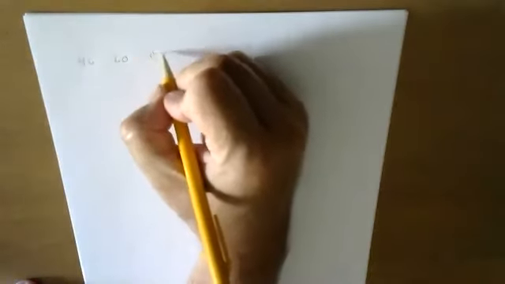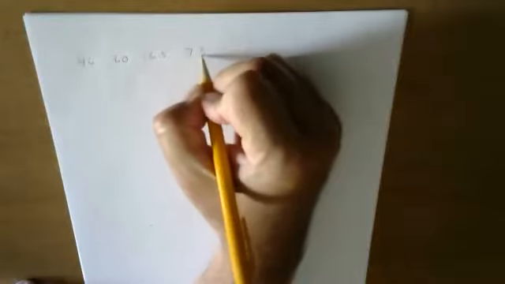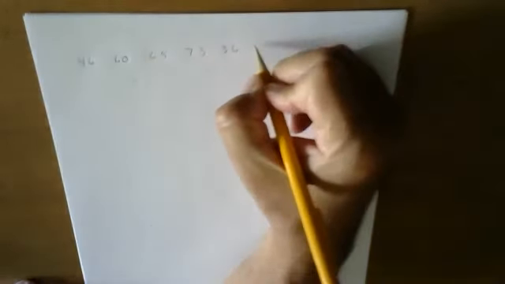Okay, so I'm not going to just leave it at that. I'm going to give you a bunch of numbers and I want you to build the 2, 3, 4 tree. Somebody rip off numbers between 1 and 100. Or should I just do it? Okay, I'll do it. 46, 60, 65, 73, 36, 59, 16, 38, 41, 70.